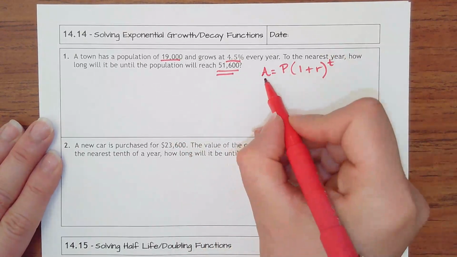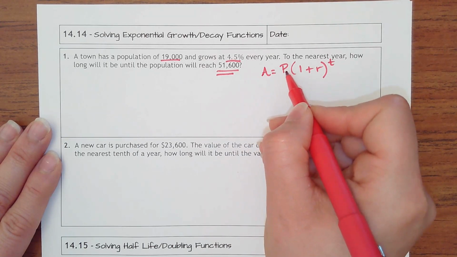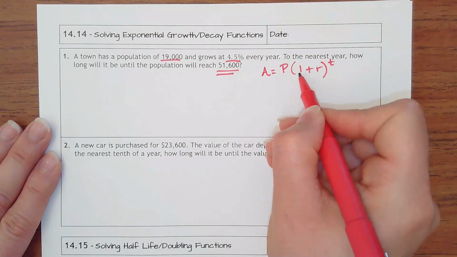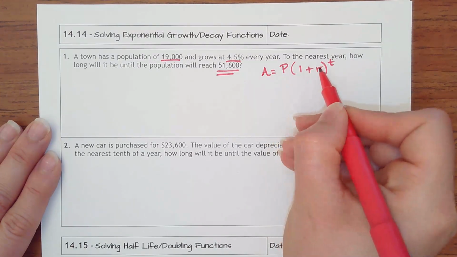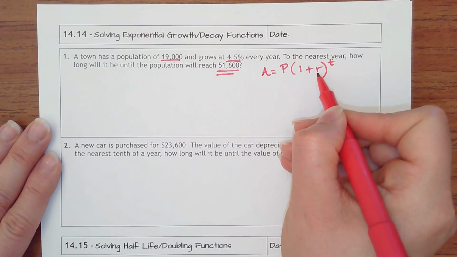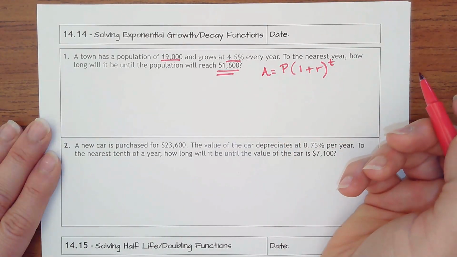So remember, our formula is that the final amount equals the principal or the starting amount times the growth rate. And a growth rate, since it's growing, it's going to be a 1 plus the percent as a decimal because it's growing over 100%. And then to the t or the time as your power.